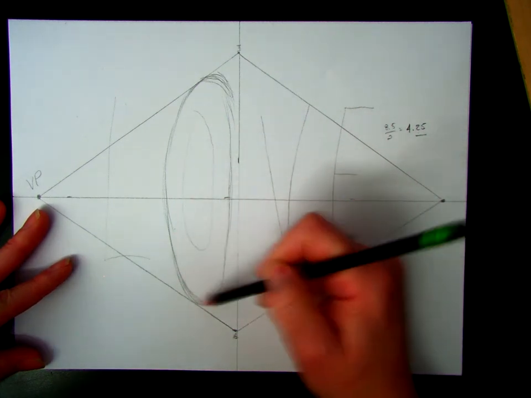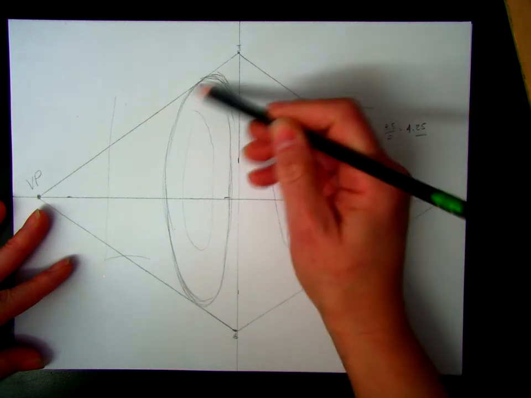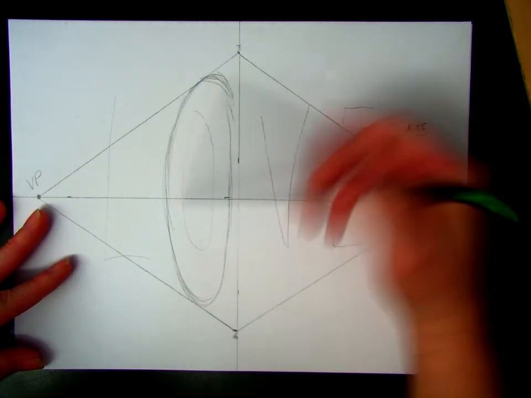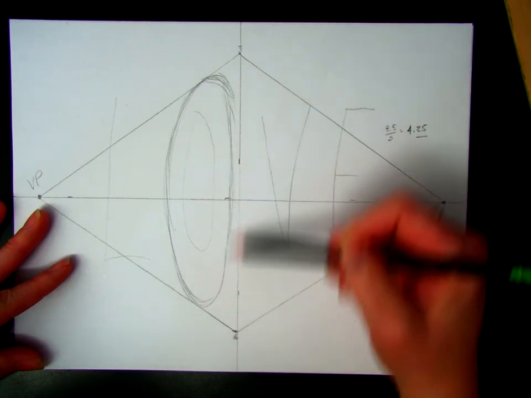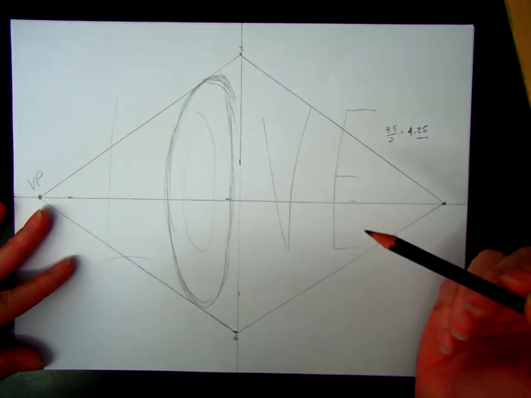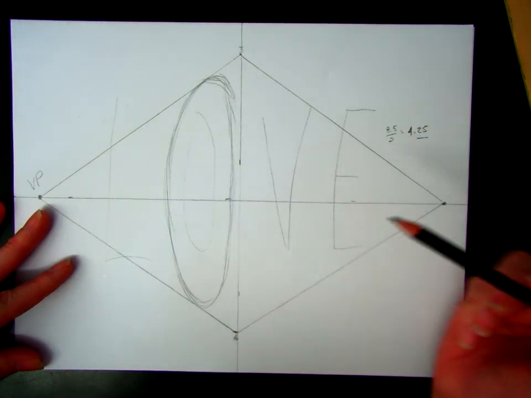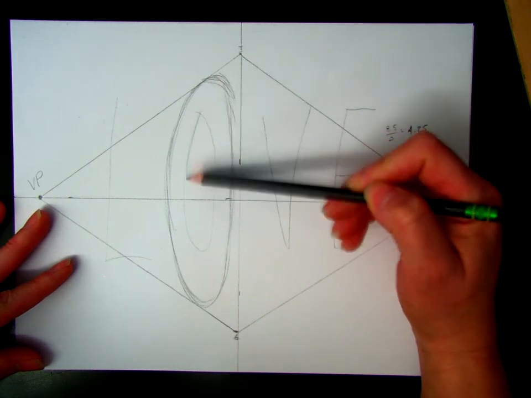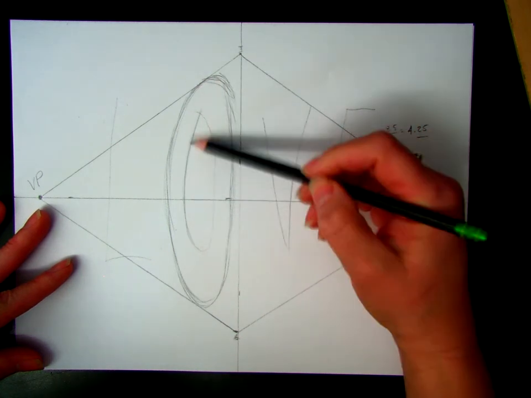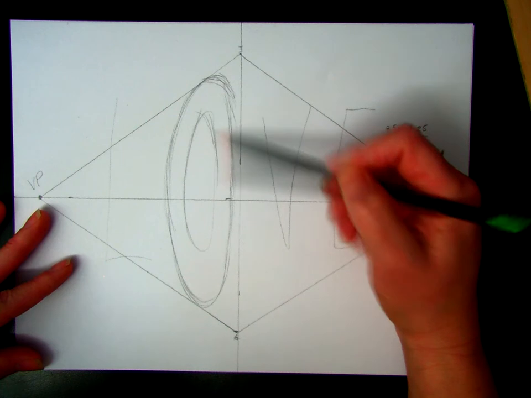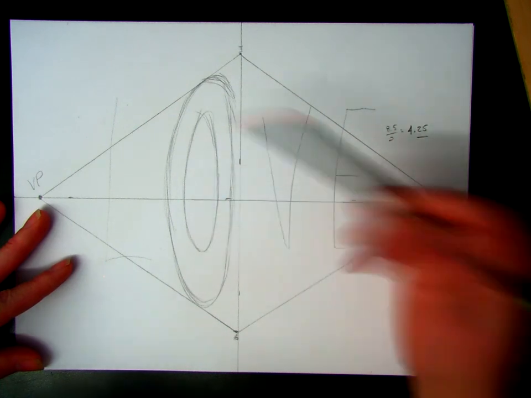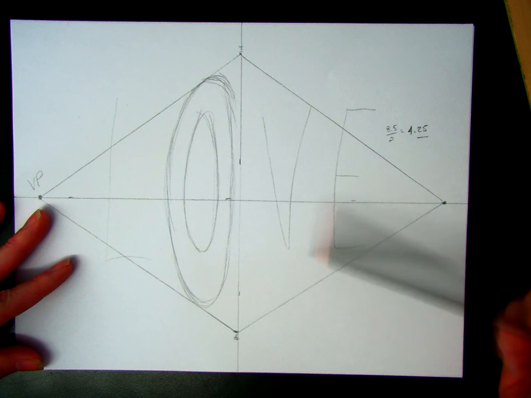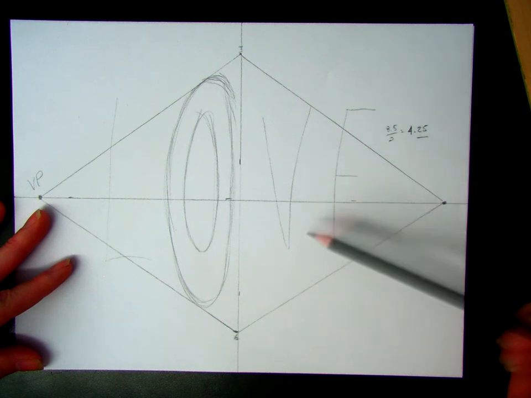So I got my O right here. And again, I'm trying to fit it within this diamond. Trying to make sure, let's see. Okay, we got plenty of time. And you can do your shapes of your letters any way you want to. Just make sure they are shapes and not lines. So right now, for example, this V is just a line. So I have to turn it into a shape, obviously.